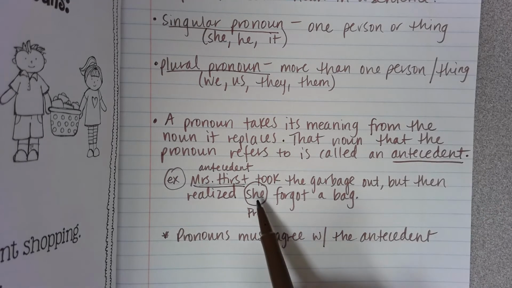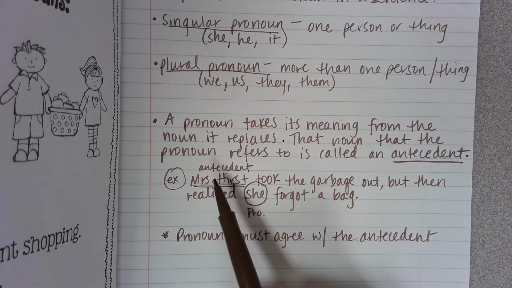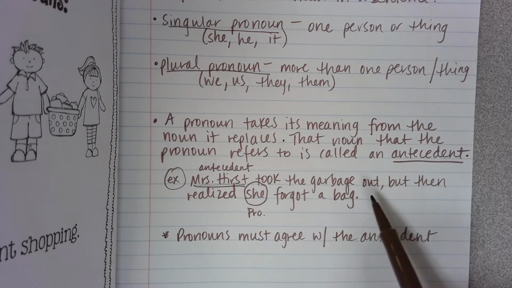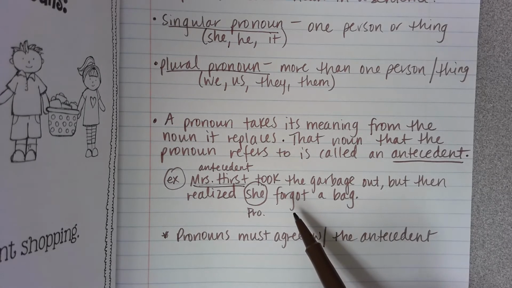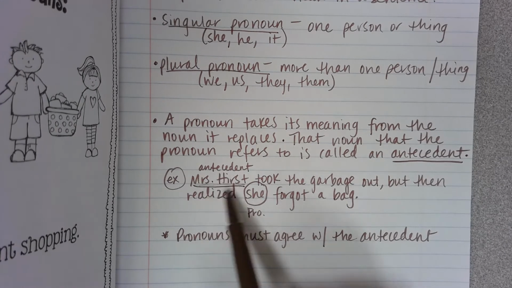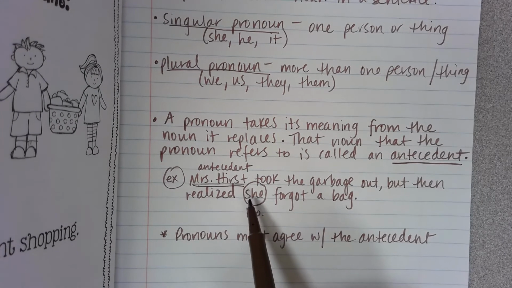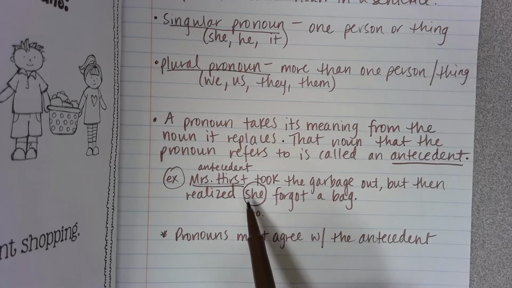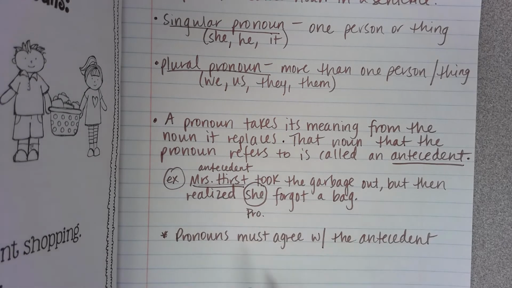So in here, I wouldn't write "we" if I'm talking about Mrs. Hurst. Mrs. Hurst took the garbage out, but then we realized she forgot a bag. Well, "we" could make sense, but in this case, for the antecedent, Mrs. Hurst is only one person. So we shouldn't be using the word "we" or "us" or "they" when we're talking about one person. And that's what this means.